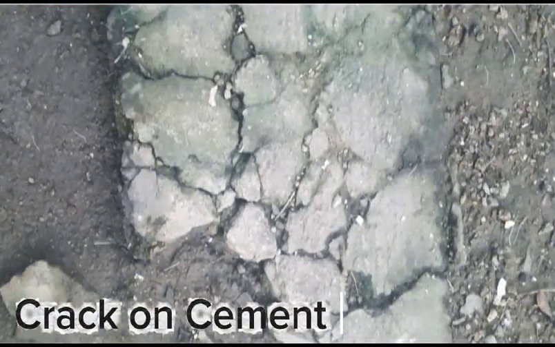And our last example is cracks on cement. This is caused by internal stresses from moisture loss or shrinkage, and external forces like soil movement, temperature changes, and improper construction practices, including poor curing, excessive water in the mix, or inadequate control joints.